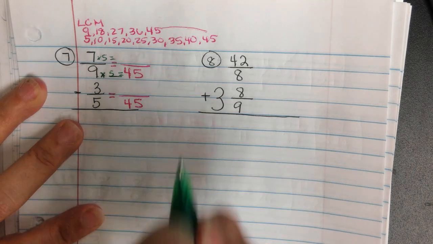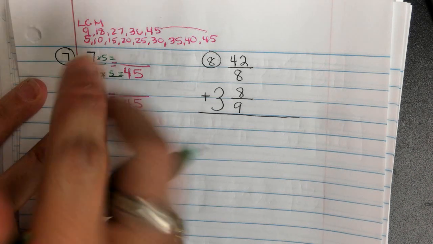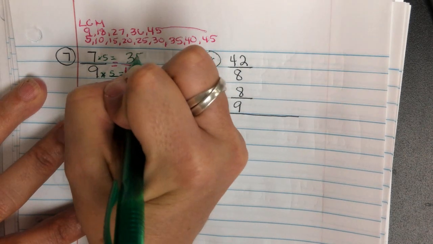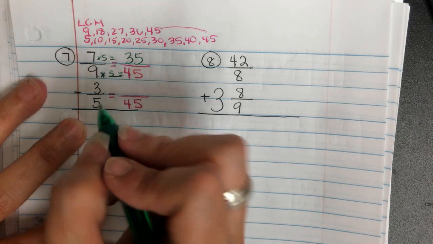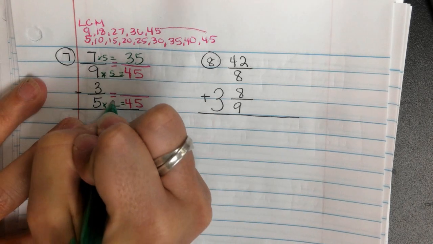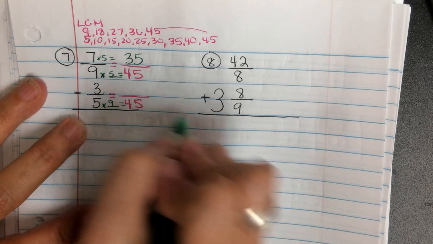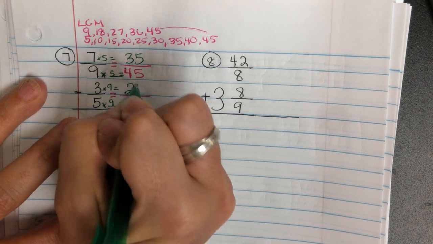If I did times 5 here, I'm going to do times 5 here. 7 times 5? 35. You now have your new numerator. So now I'm going to go down here. 5 times what is 45? Times 9. So 3 times 9 is 27.